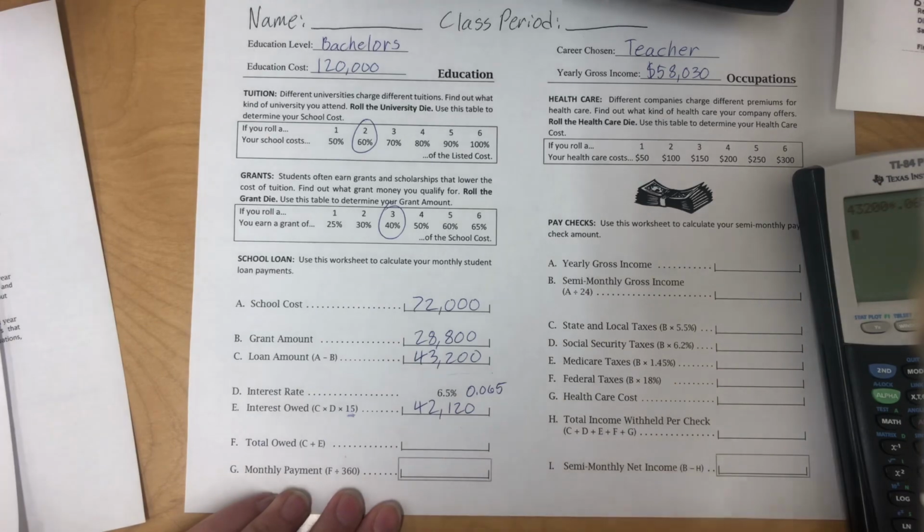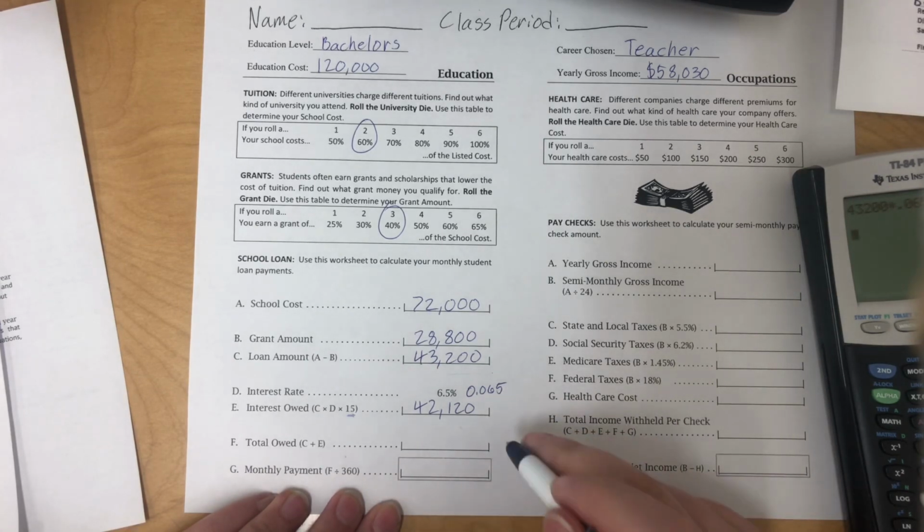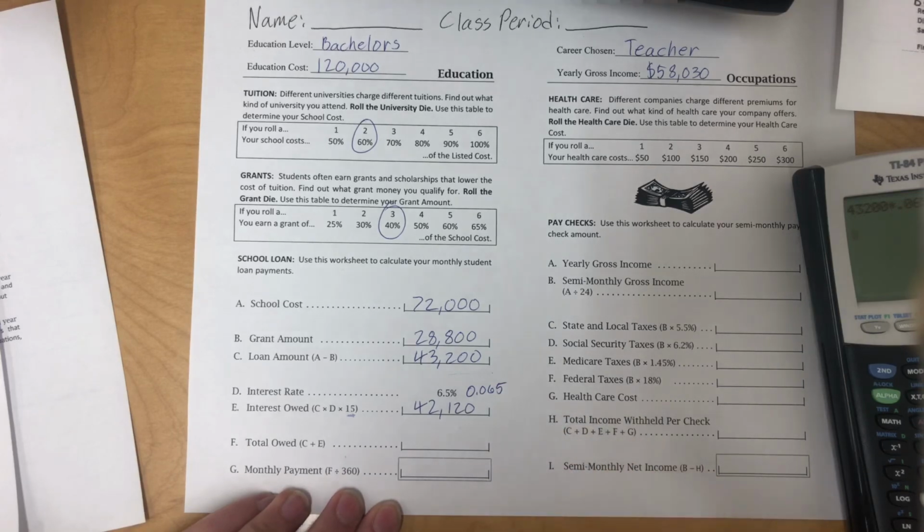Build some credit and see if you can get a regular loan from a bank to pay for college, or see if your college will offer you a payment plan. Try to find some other option other than doing a student loan if you can at all. Or maybe take a couple years off and save up for it.